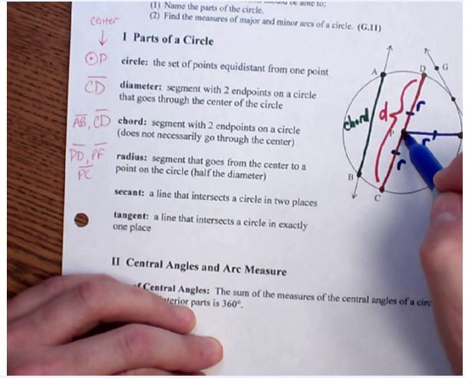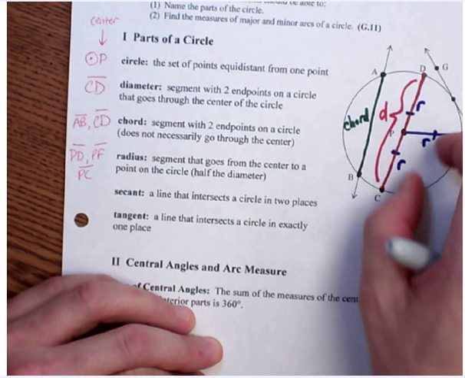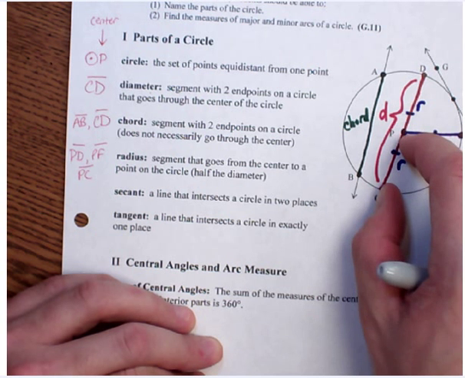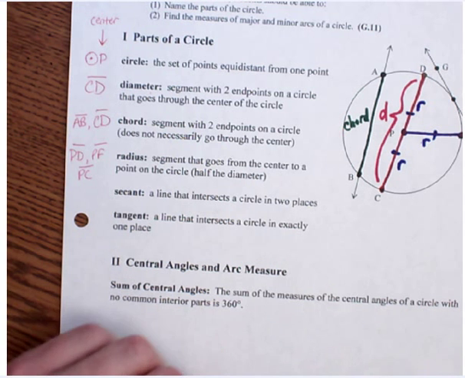Because they all start at the center, and a center is all the points that are equidistant, that are the same distance from that central point. So any radii in a circle, they're all going to be congruent.